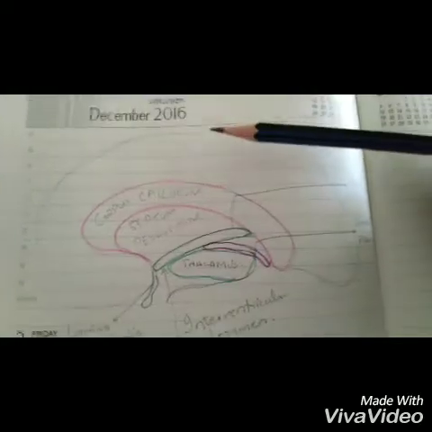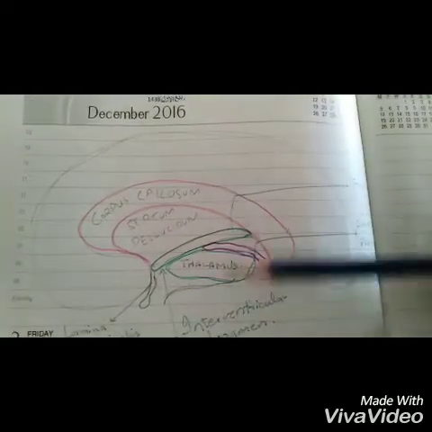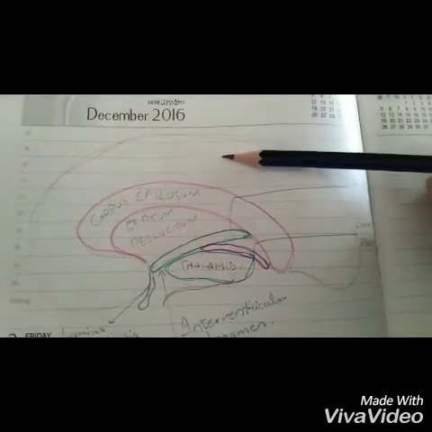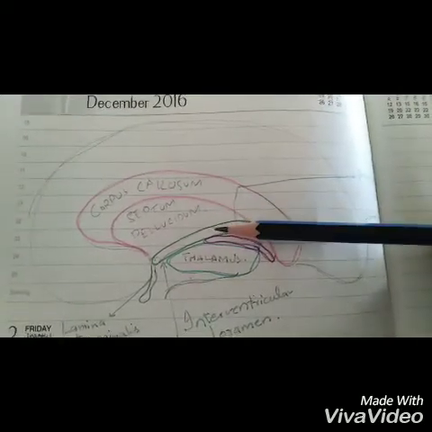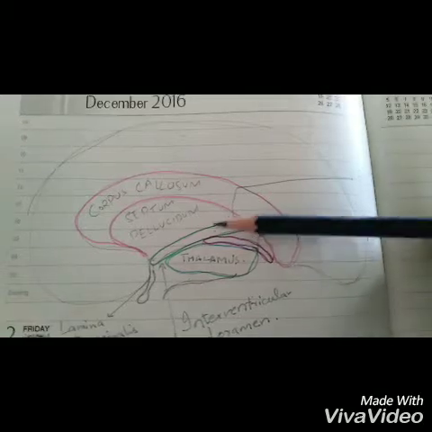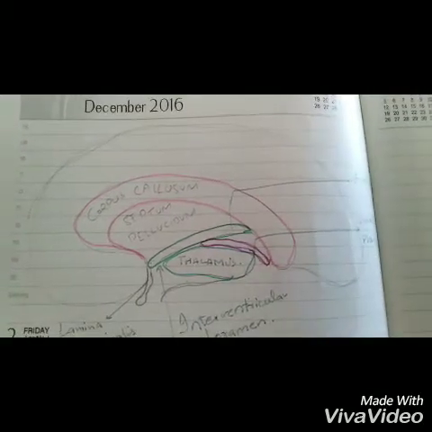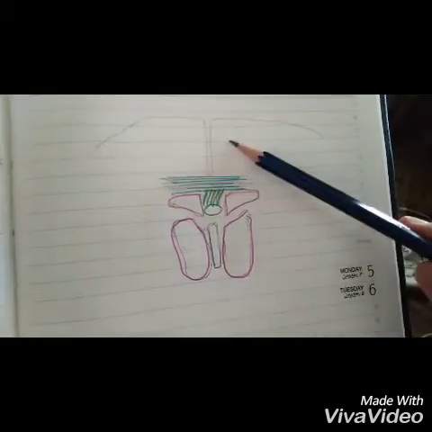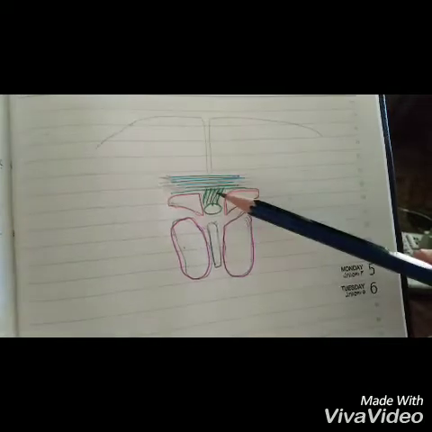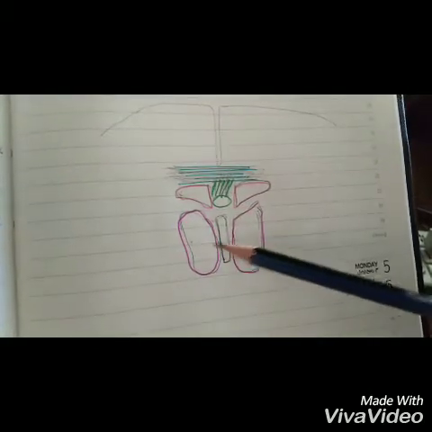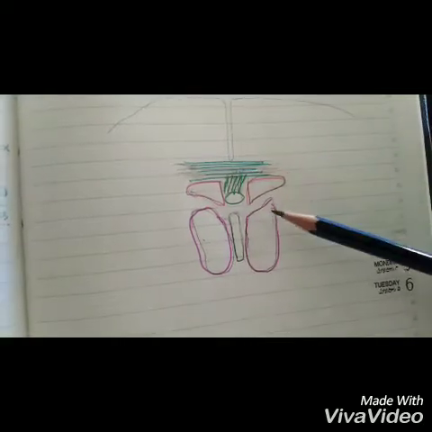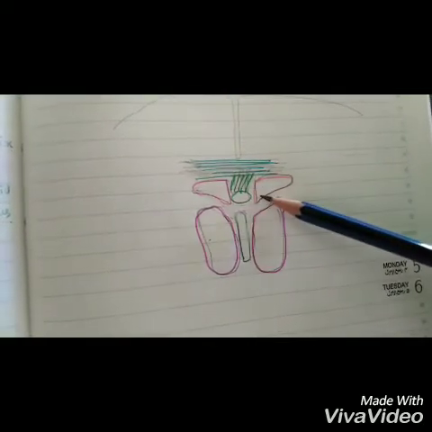If we have a coronal section of brain at this point, we will find cerebral cortex, corpus callosum, septum pellucidum, fornix and thalamus beneath it. As it is shown over here, cerebral cortex, corpus callosum, septum pellucidum, fornix and thalamus beneath them. This is the lateral ventricles.